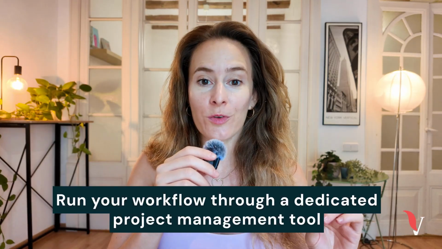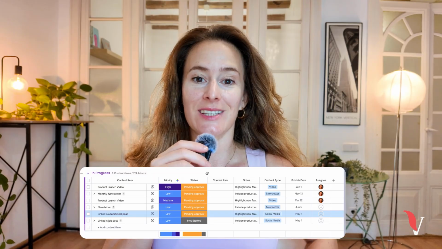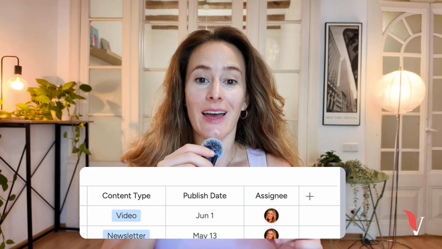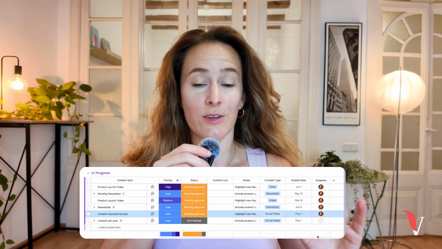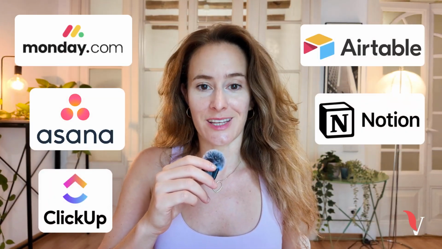But before I go into the 5 steps, one thing needs to be in place first. Run this whole workflow through a dedicated project management tool. That's what gives every stage a single place to live. So a piece of content's status, its owner, and its deadline are visible to everyone so nobody has to ask. At VeraContent, we build most of our client workflows in monday.com. Tools like Asana, ClickUp, Airtable, or Notion can all support a similar setup. So use whatever tool your team is already comfortable in.